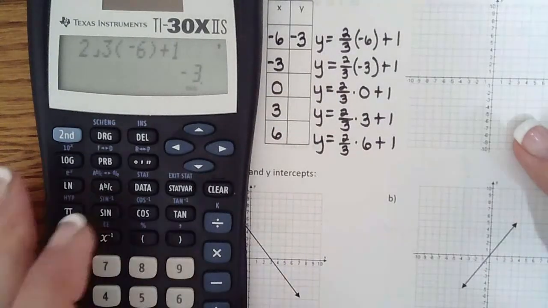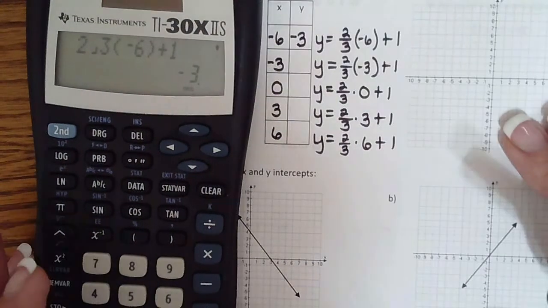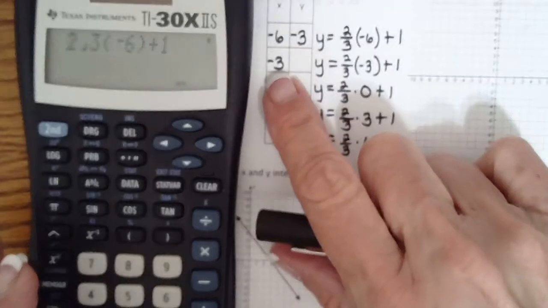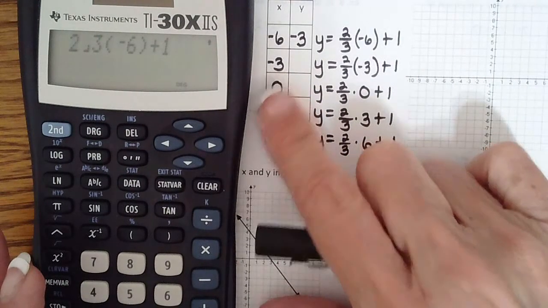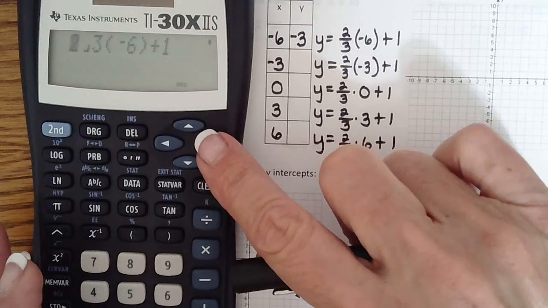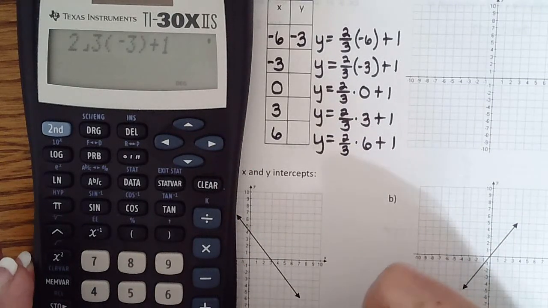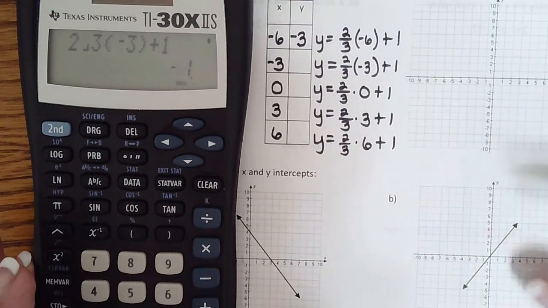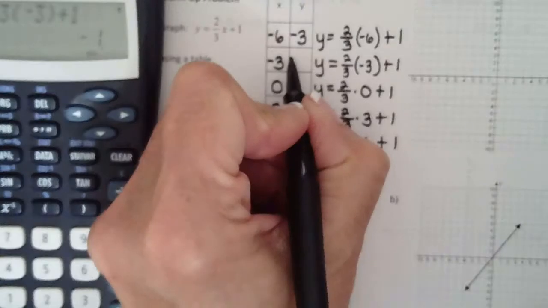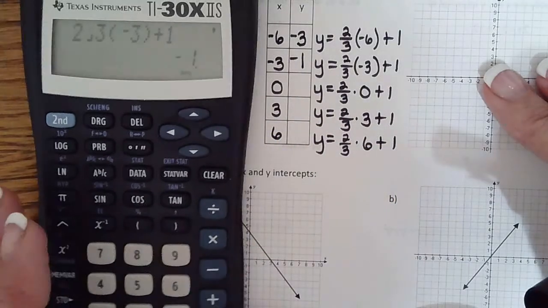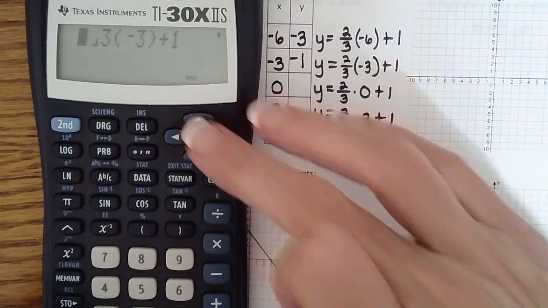Next, we're going to hit the up arrow. And we need to change that -6 to a -3. So after we hit the up arrow, we use the right arrow to type on top of the 6, make it a 3, and then hit enter, and it's -1. So it looks like we're going up by 2, doesn't it? Then hit the up arrow again.